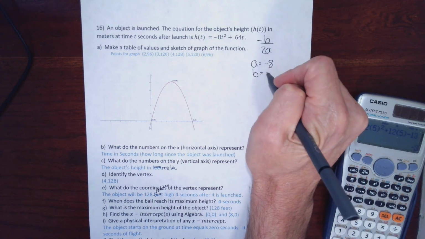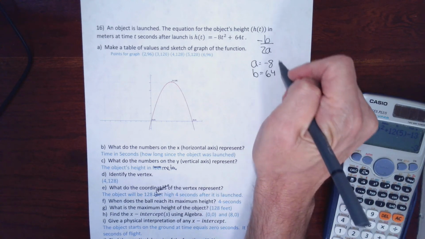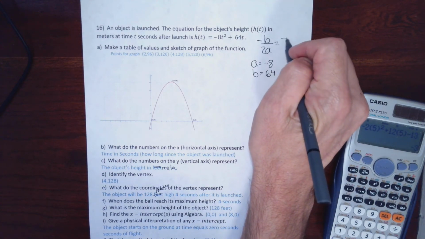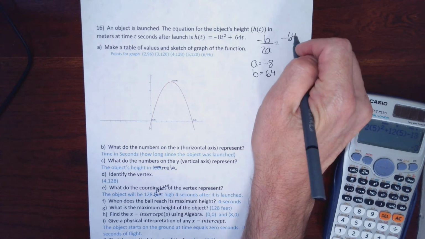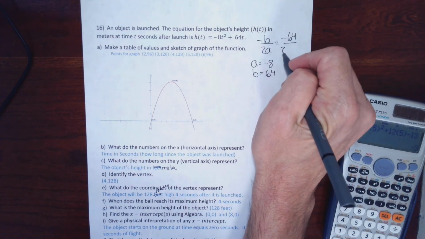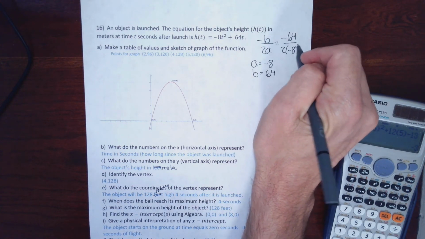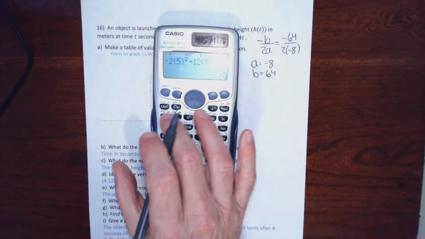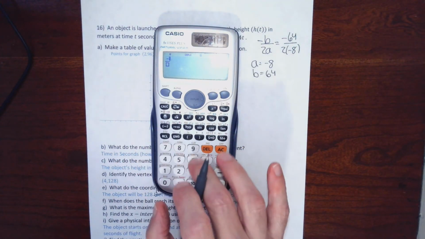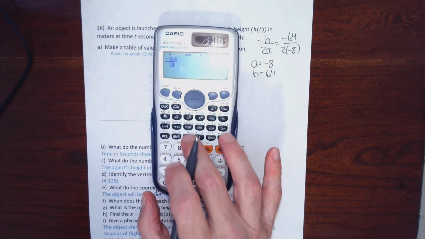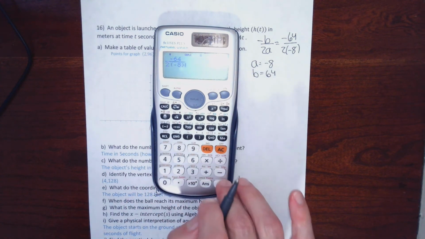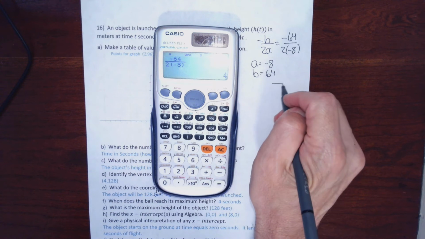B is the number in front of the first power term, which is 64. So to get the number for the middle of my x column, I'm going to do negative b, which is negative 64, over 2a, which is 2 times negative 8. Didn't leave myself a lot of room, so I'll do this on my calculator. So the number for the middle of my x column is going to be 4.